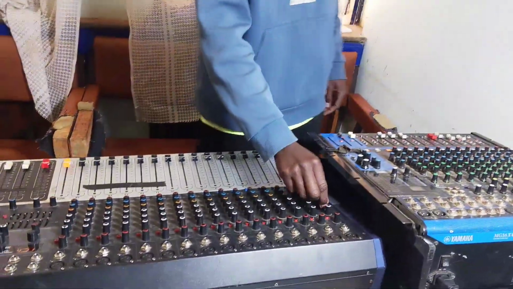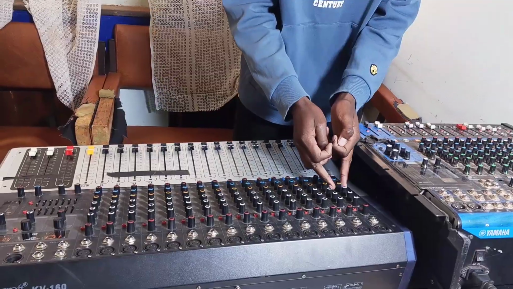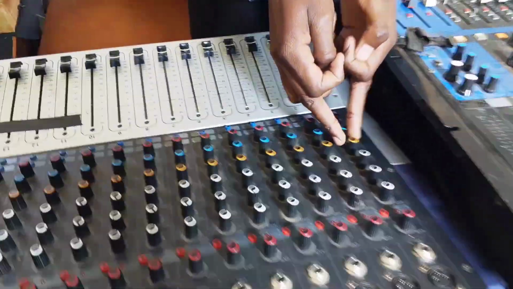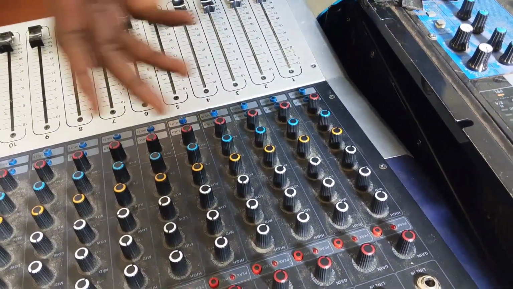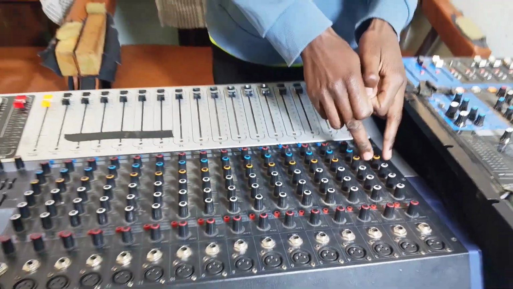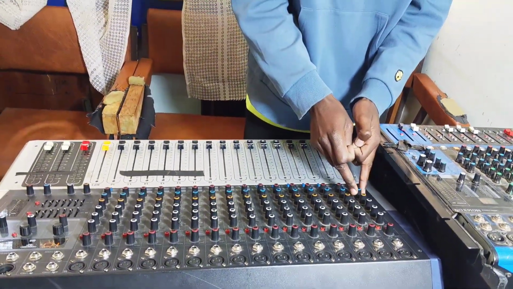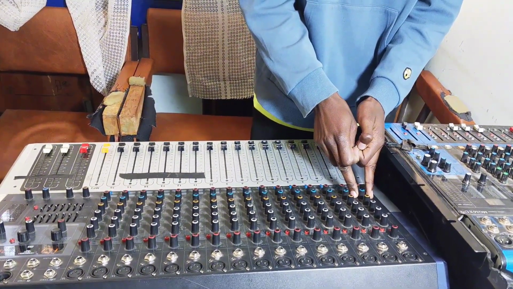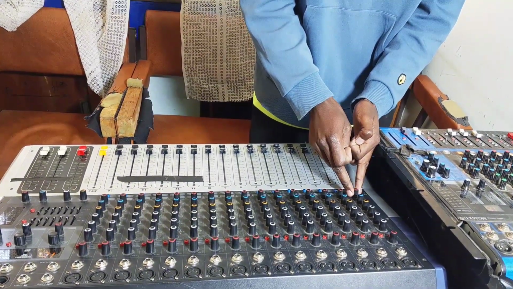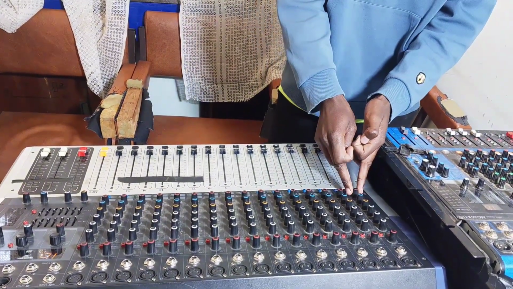Also, to proceed, you have an auxiliary. This is an auxiliary, which has a function that I'll tell you about later. We also have an FX, which I'll also tell you about later. And we also have a pan. We use the pan.